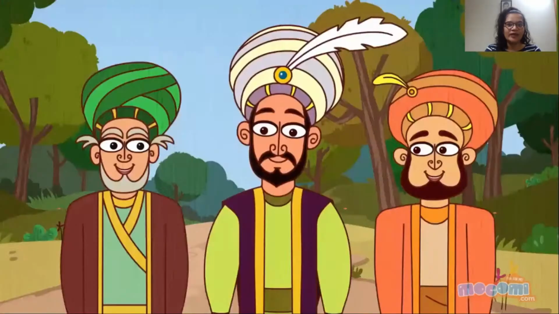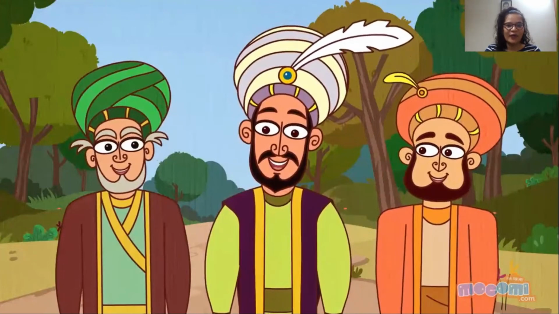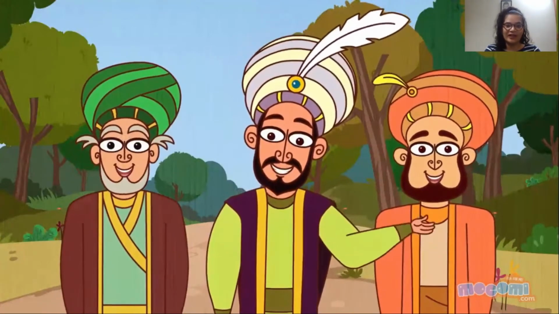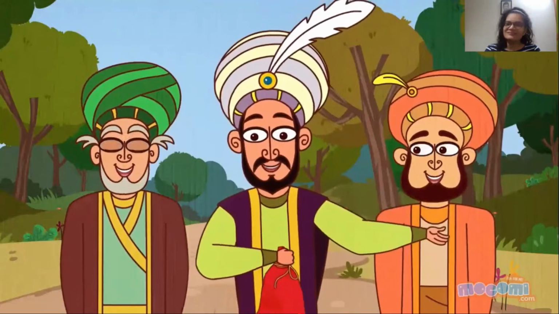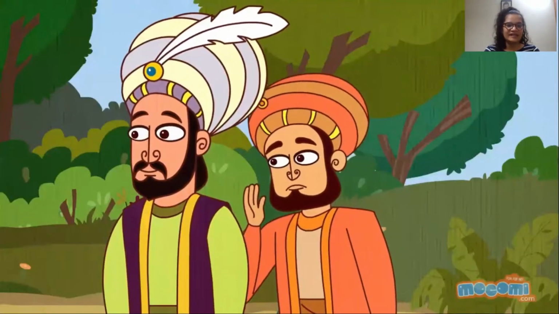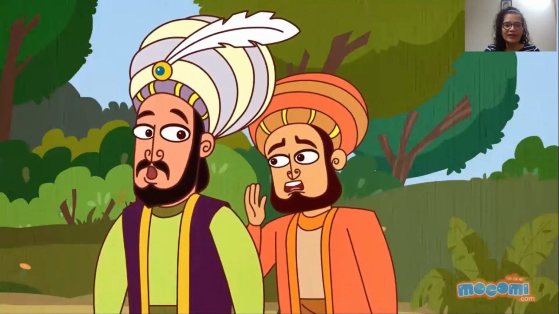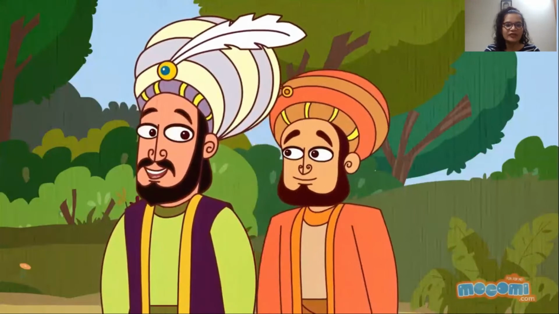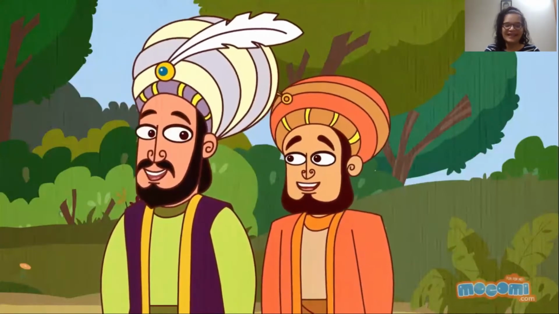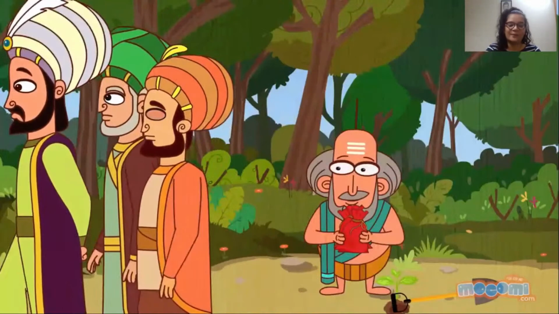And at that point, the king was impressed again, and he gave another bag full of coins to Tenali Rama, who was disguised as an old man. And the minister said in his ear, King, you will end up giving all of your wealth to this old man. Let's get back to the palace. And the king laughed it out. He's like, of course, we are going back.